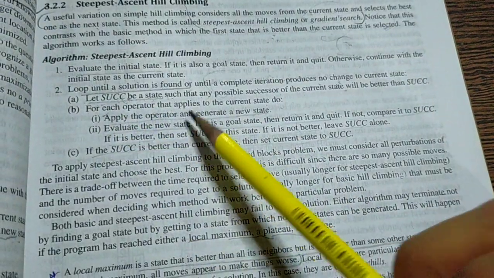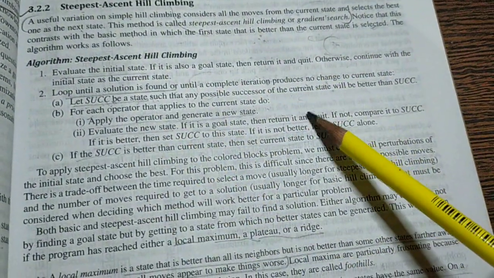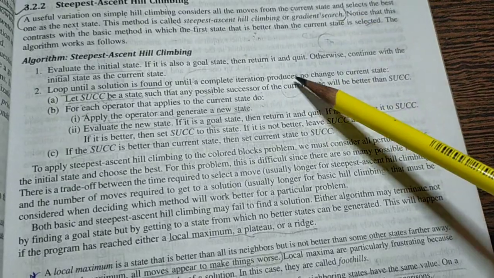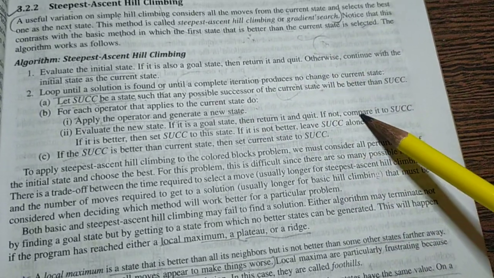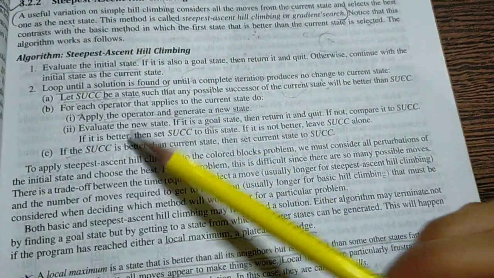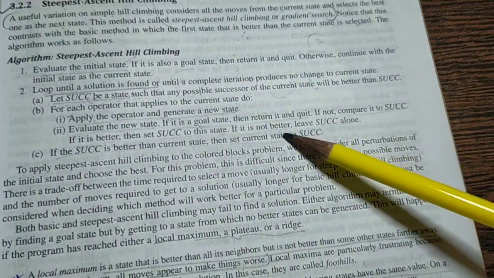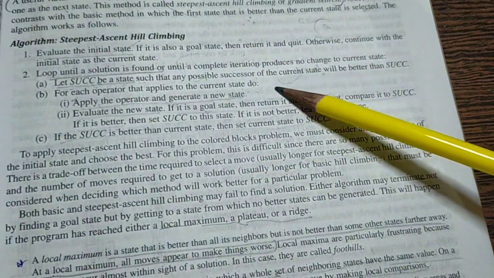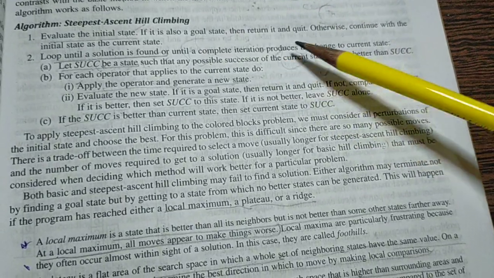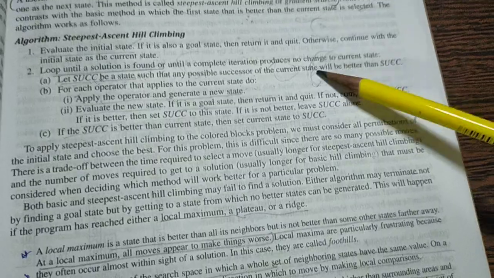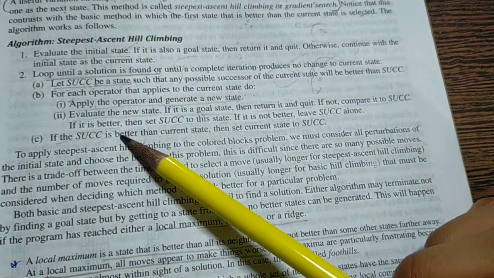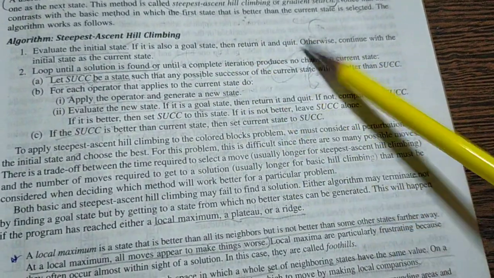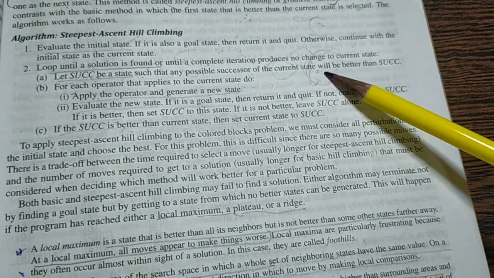You first apply the operator and generate new states. If the new state is a goal state, then return it and quit. Otherwise compare it to SUCC. If it is better than SUCC, set SUCC to the new state. If it is not better, leave SUCC alone. If the SUCC state is better than the current state, then set the current state to SUCC. If SUCC is better than the current state, you consider it as the new search state.